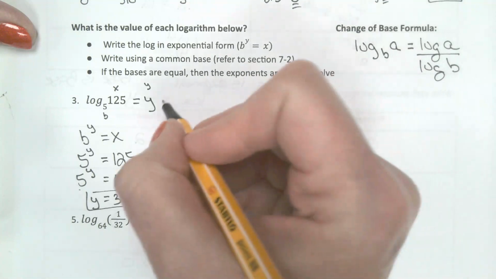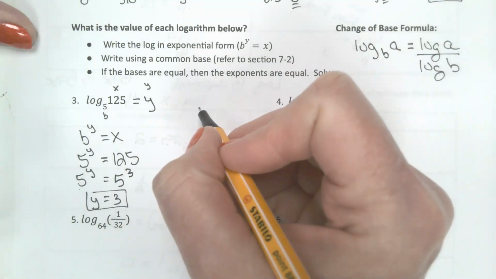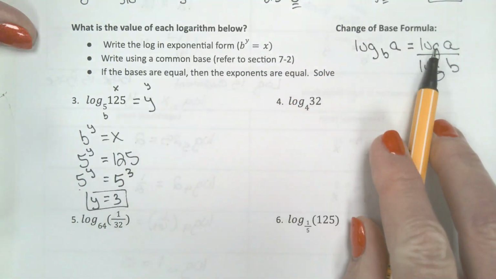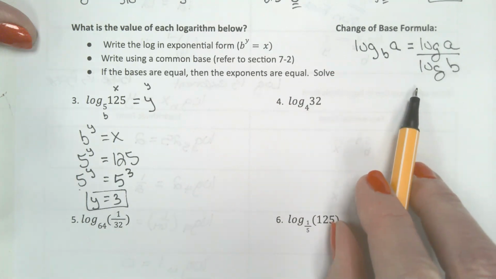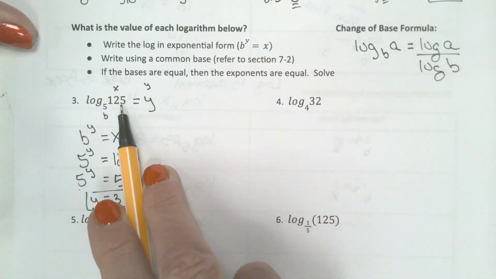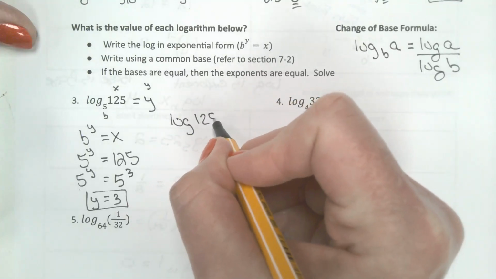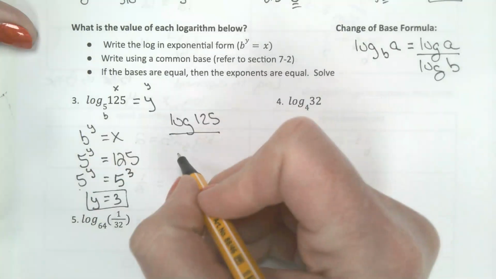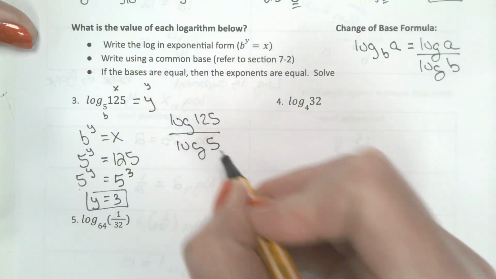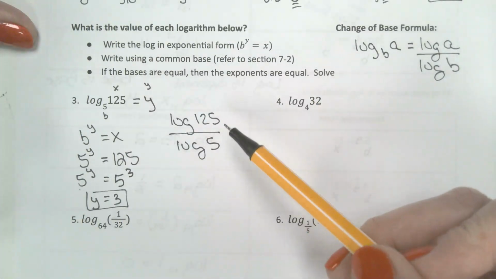You could also use the formula. So the formula says log of a. So that 125, that's your a. So take log of 125 divided by log 5. So here's why I did that.